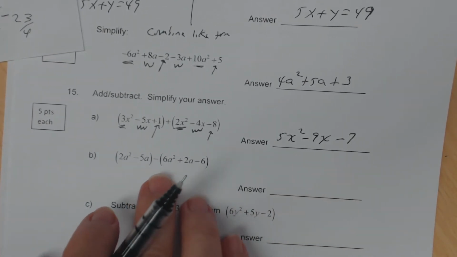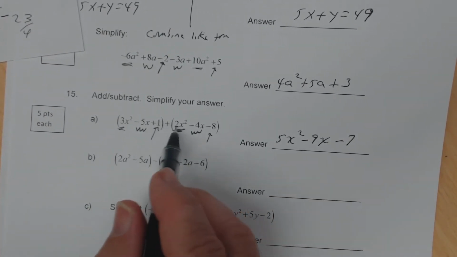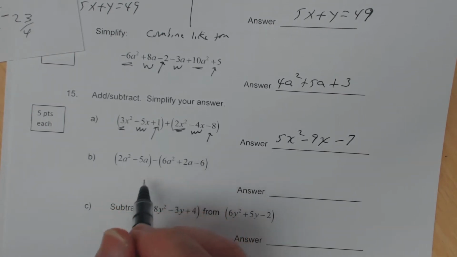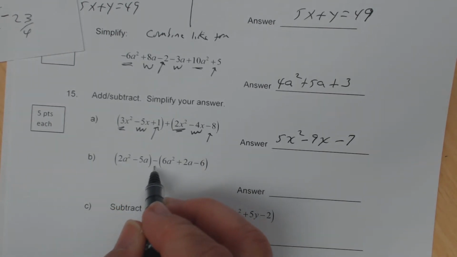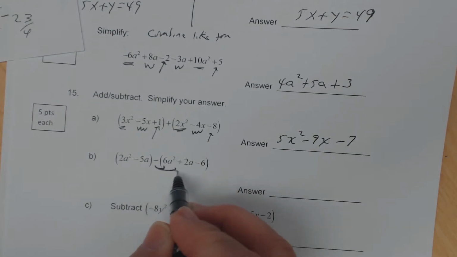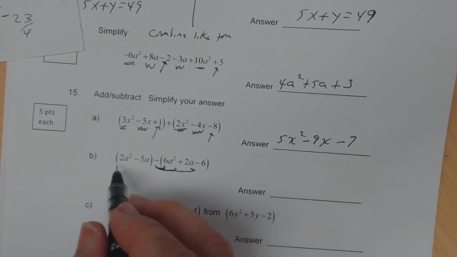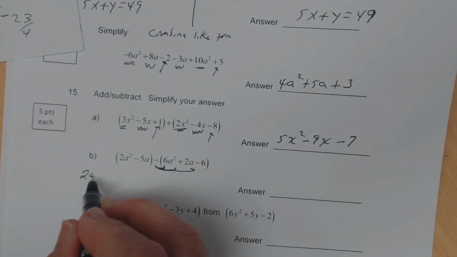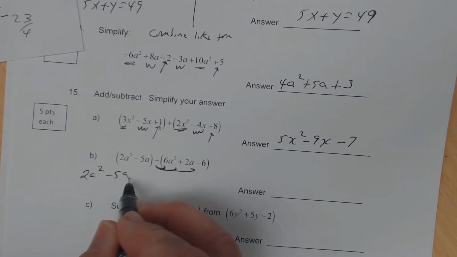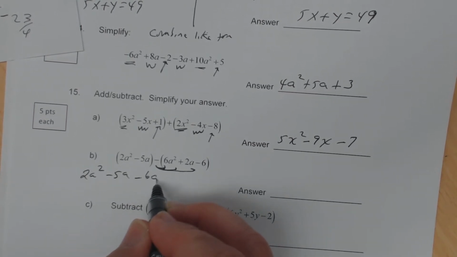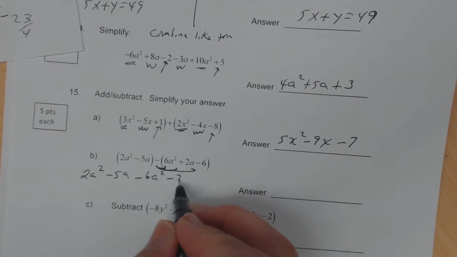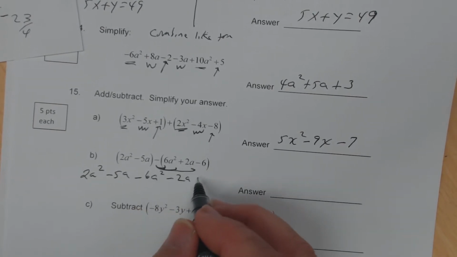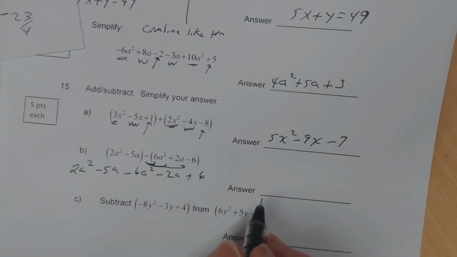Okay, over here you're subtracting. So adding polynomials is easy. The subtracting, what you've got to do is get rid of this parentheses here. So you've got to distribute the negative 1 through there. So this becomes 2a squared minus 5a minus 6a squared minus 2a, and then a negative times a negative is a positive, and a positive 6.